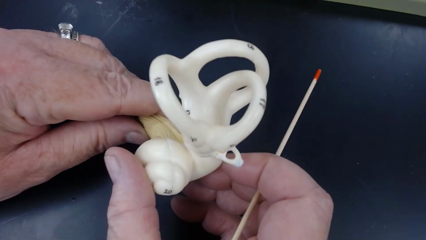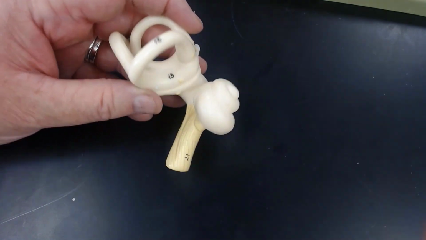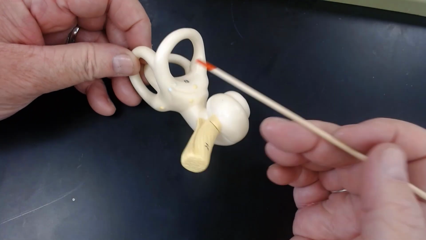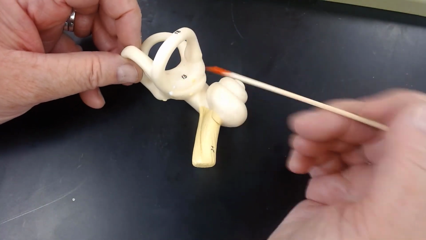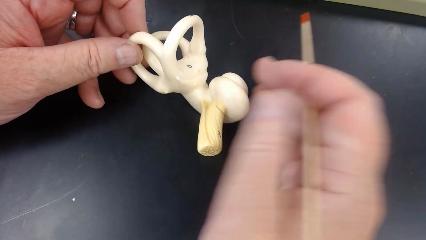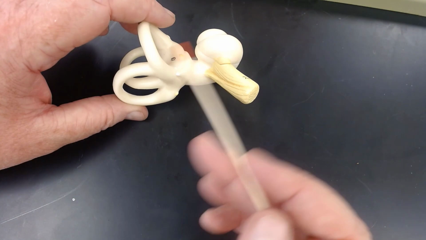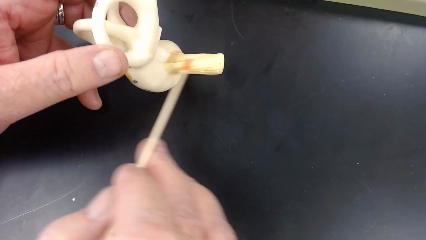And then perception would happen at the level of the brain. So both the information from the cochlea and the vestibule, along with the semicircular canals, that information goes from this apparatus to the brain through the vestibulocochlear nerve.